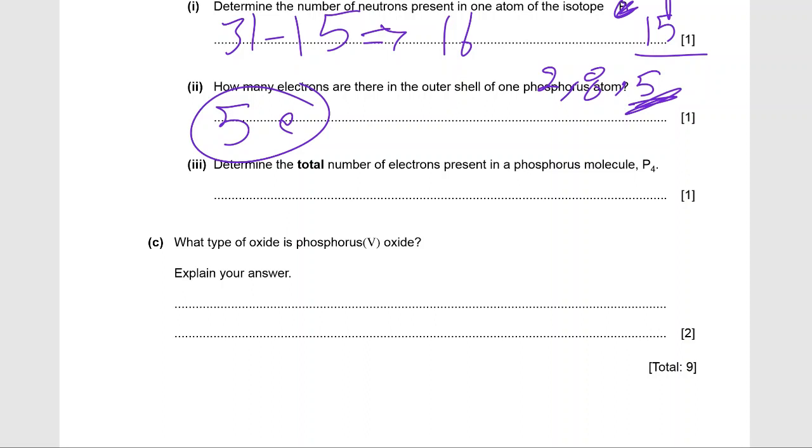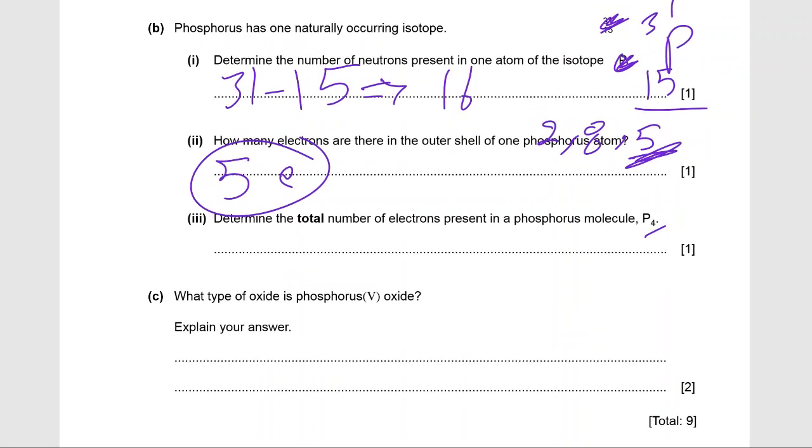III, determine the total number of electrons present in a phosphorus molecule P4. In one phosphorus atom, you have 15 protons. That means how many electrons? 15 electrons. So if this phosphorus is times 4, that means you have 15 electrons times 4, which is 60 electrons.